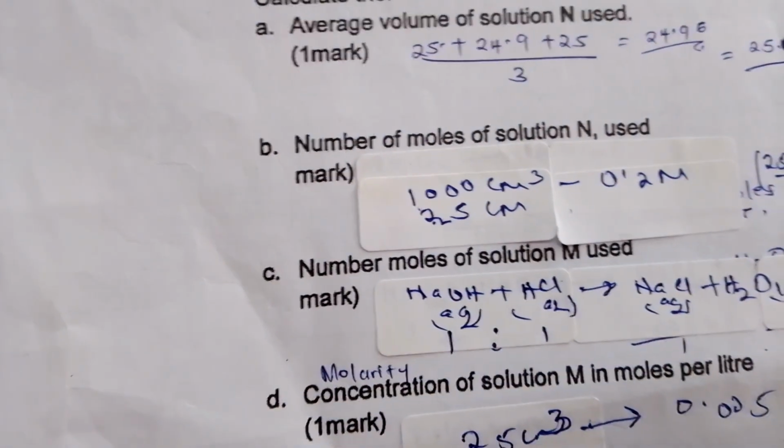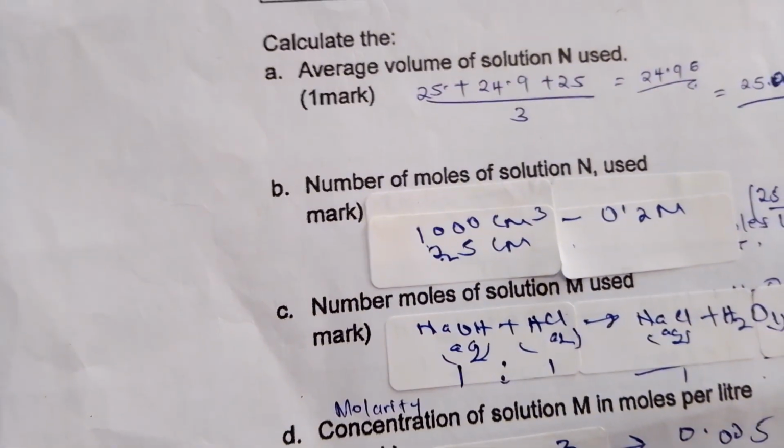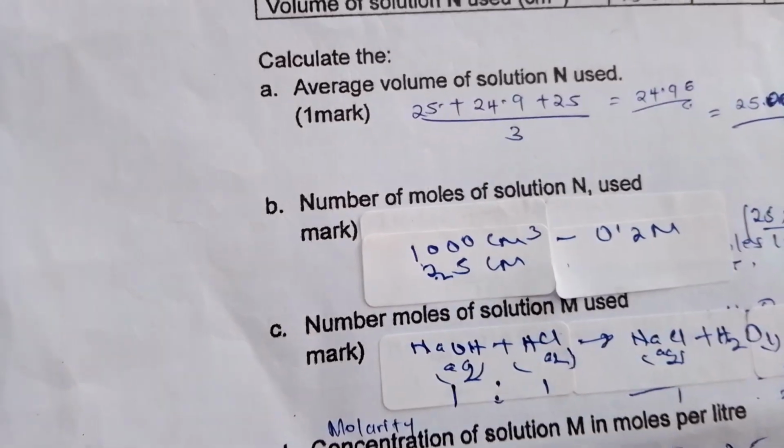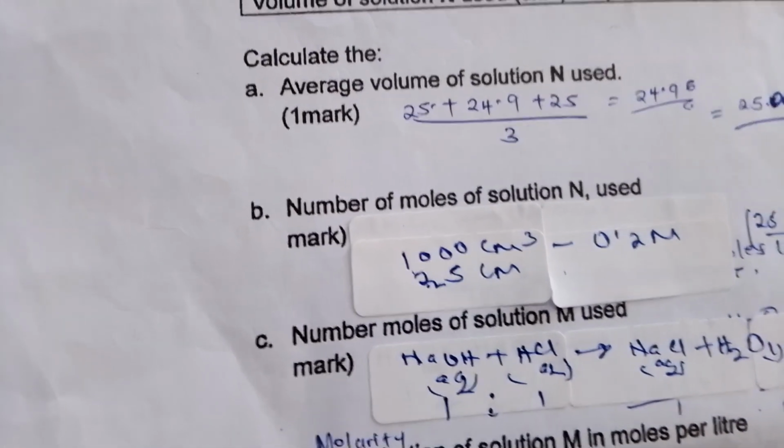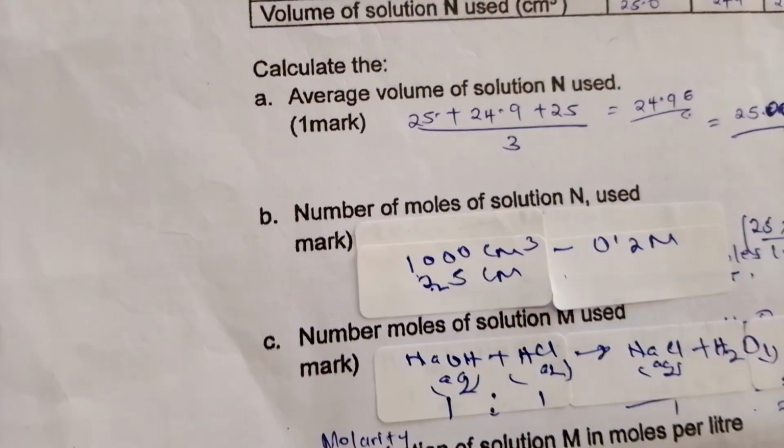What about in 1,000 cubic centimeters? Remember, this is the concentration, the molarity. So we cross multiply: this one times this over that.